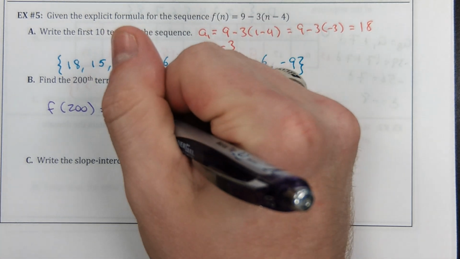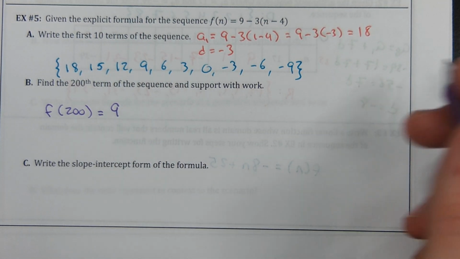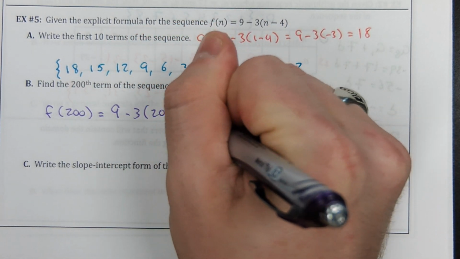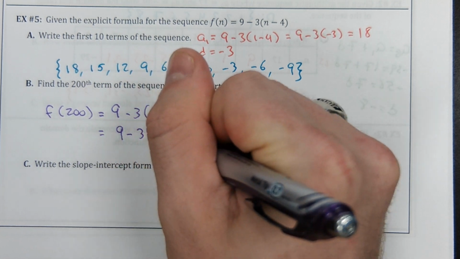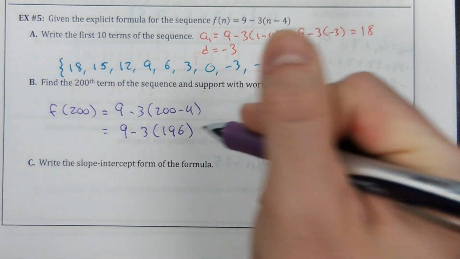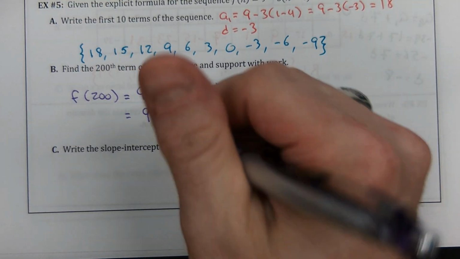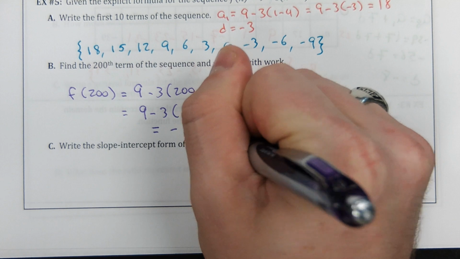See, because it's not written in the standard A sub format that we're used to, is it? 9 minus 3 times 200 minus 4. And I don't know about you guys, but I don't instantly know what 3 times 196 is. So I would grab my calculator. And that calculator would give me the number negative 579.